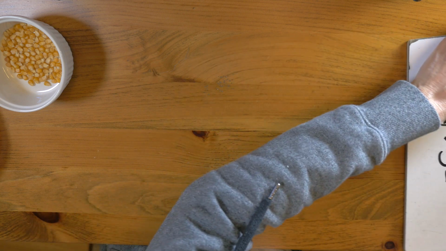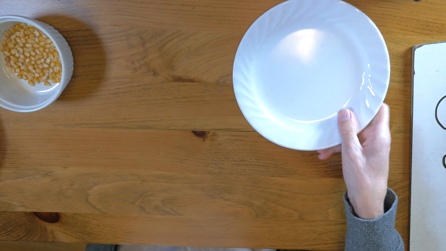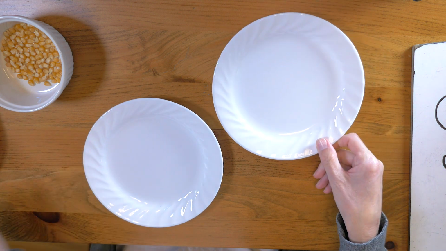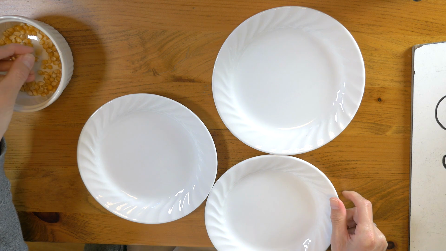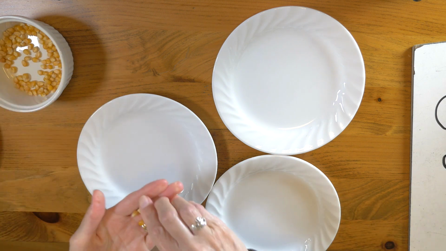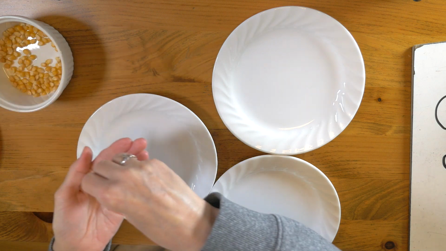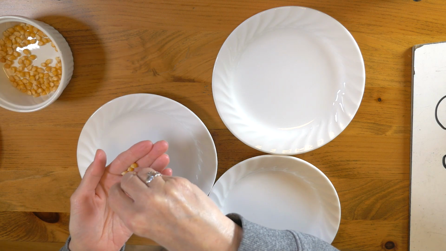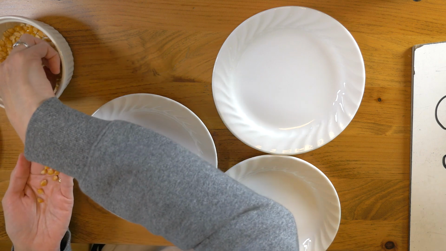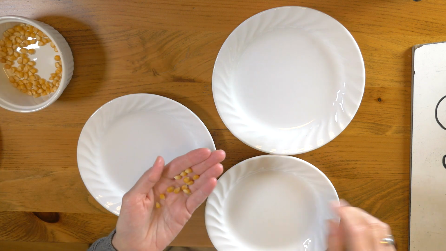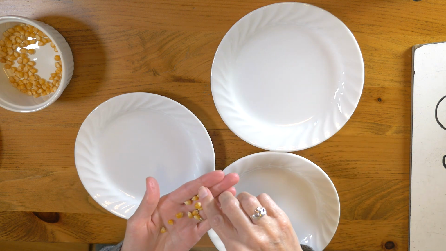with popcorn and plates. So here are my 3 groups. And I'm going to count out 12 kernels. 1, 2, 3, 4, 5, 6, 7, 8, 9, 10, 11, 12. So I have my total and now I'm going to divide them into 3 groups.